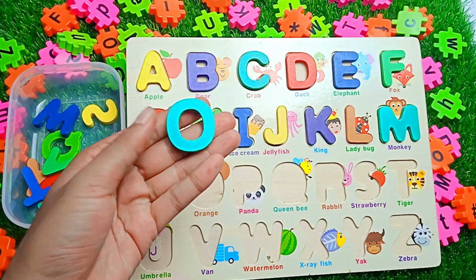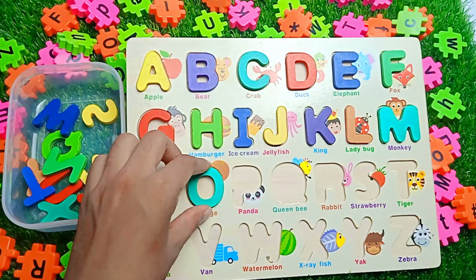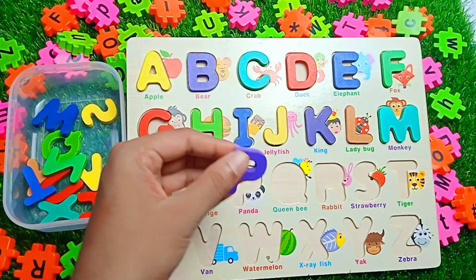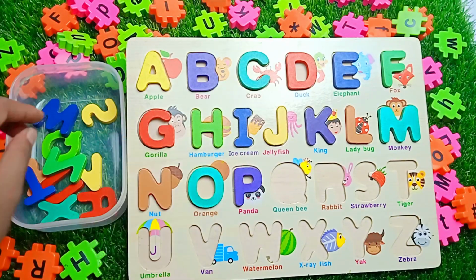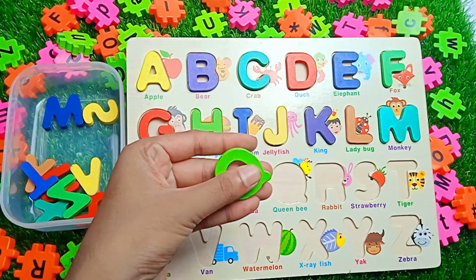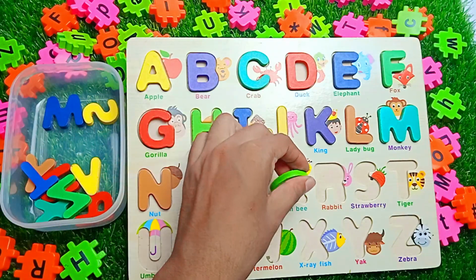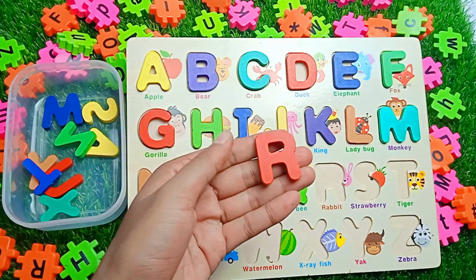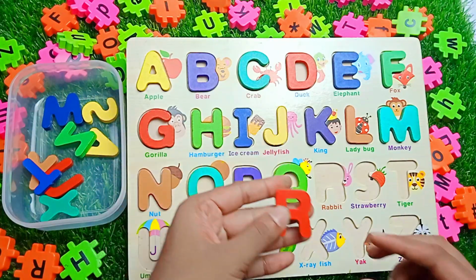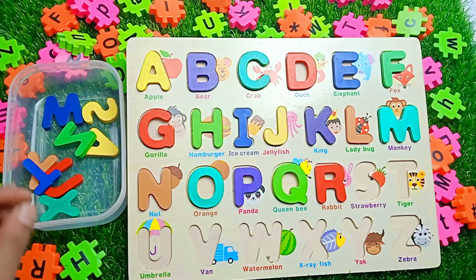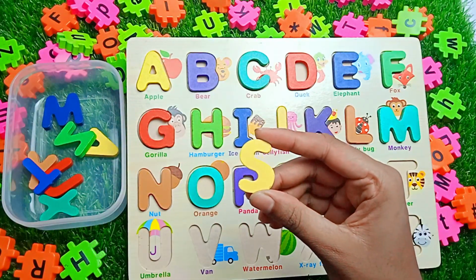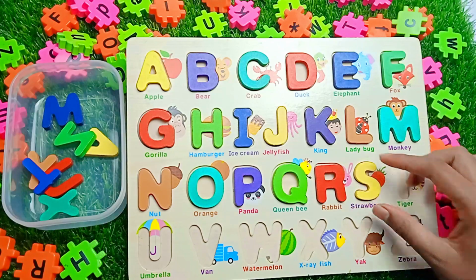Letter O. O is for orange. Letter P. P is for panda. Letter Q. Q is for queen. Letter R. R is for rabbit. Letter S. S is for sheep.